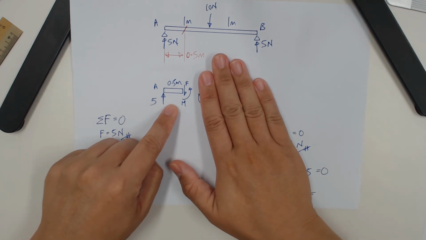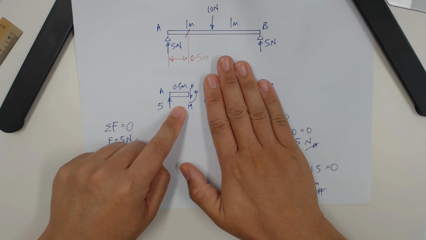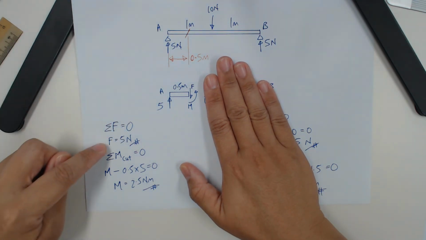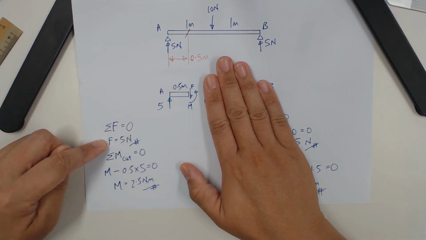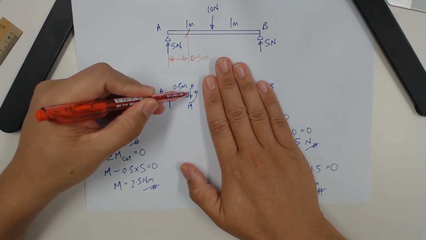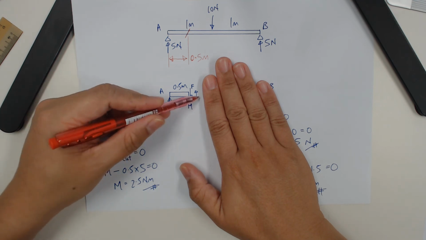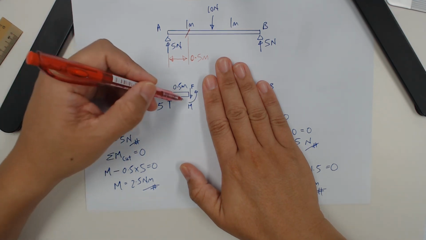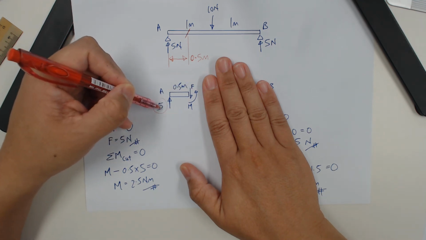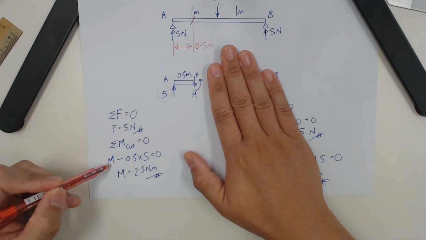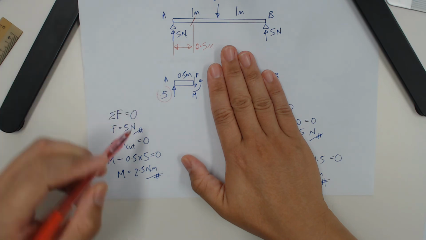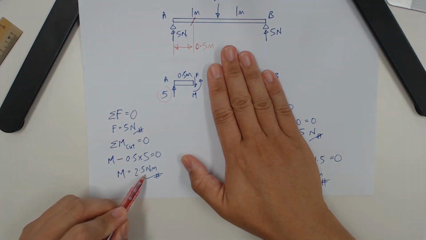This is the free body diagram of the left section. I can say that the sum of forces in the vertical direction is zero. It means that my shear force will be 5 newtons. I can also say that the sum of moments equals 0. So if I sum moments about the point of cut here, I get M, which is that pair of internal moments, minus the moment caused by the 5 newtons. Because M is anti-clockwise and this moment is clockwise, they have to be opposite sign. So you will have M minus 0.5 times 5, since the moment arm is 0.5 and the force is 5. So your bending moment is 2.5 newton meters.